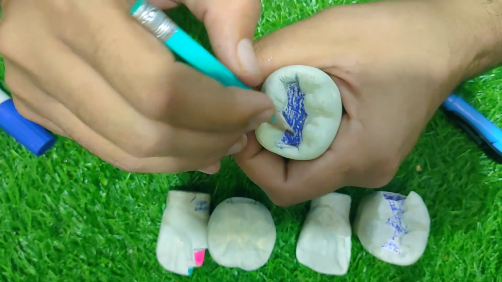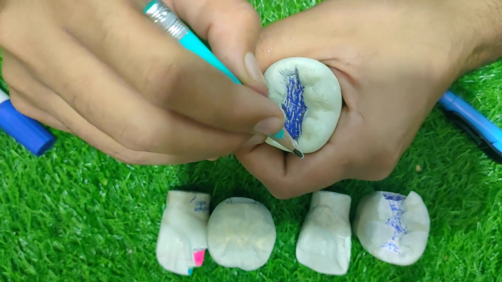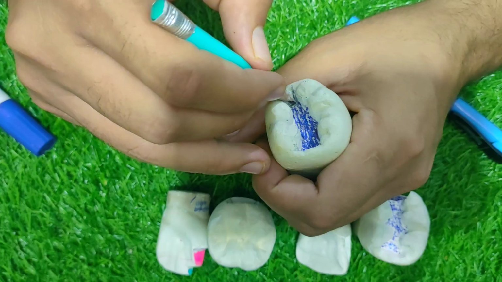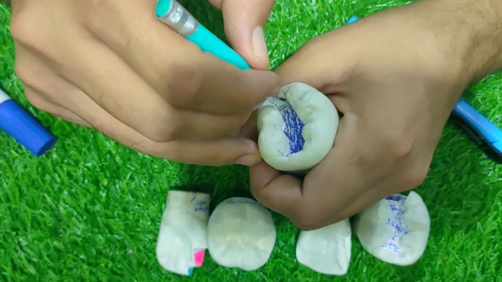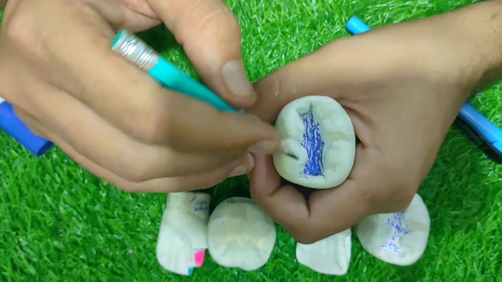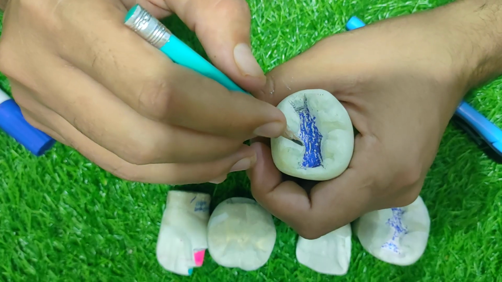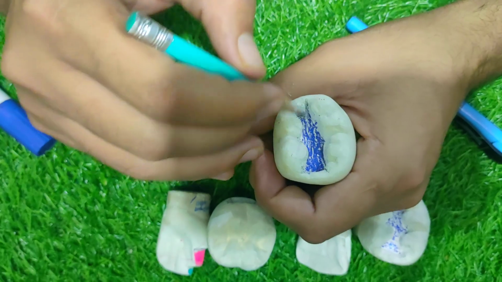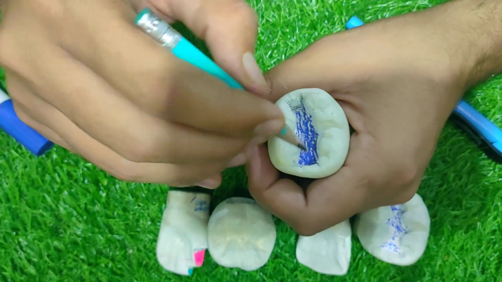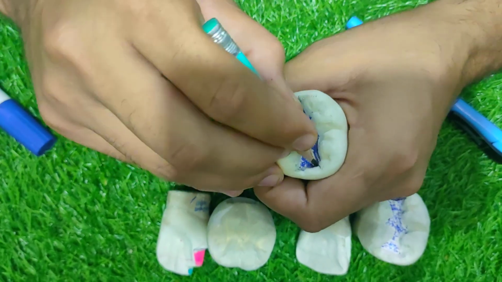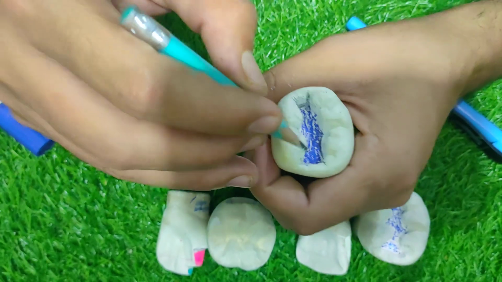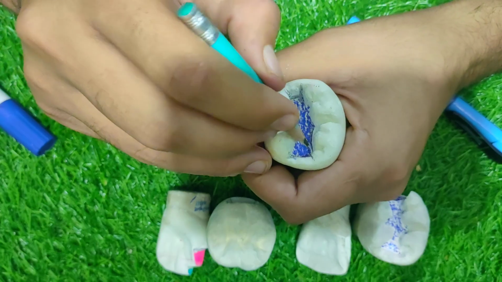One is here, second, third, fourth, fifth, sixth, 7, 8. Now we discuss the point angles. So the class 1 cavity has 4 point angles that are present in the 4 corners of the cavity. First one is here, second here, third here, fourth here. We name these point angles.